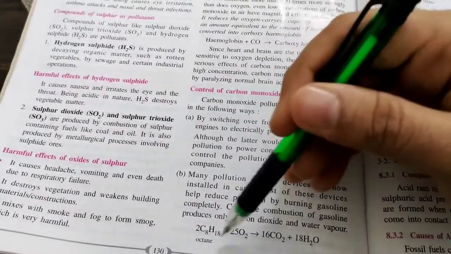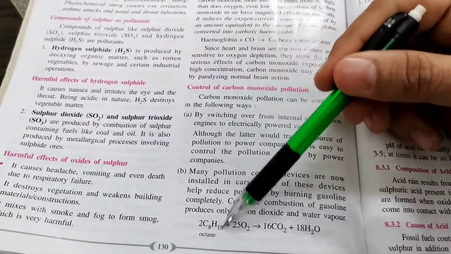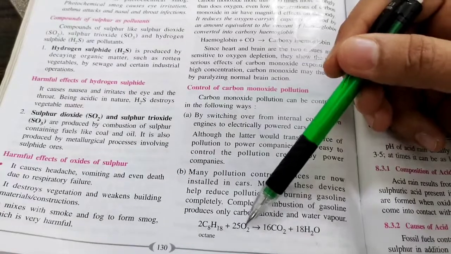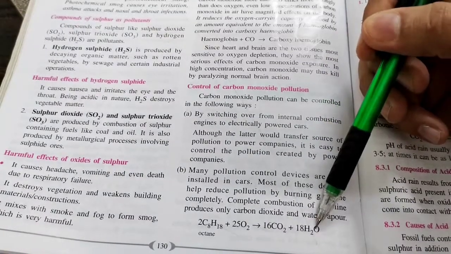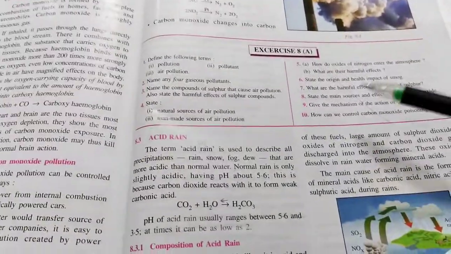This equation is not important at all. However, remember, any hydrocarbon, whatever the formula may be, when burnt with oxygen, will give carbon dioxide and water vapor. And you can balance it after that. Again, this is cancelled. Now we start with the B part, which is there in syllabus.